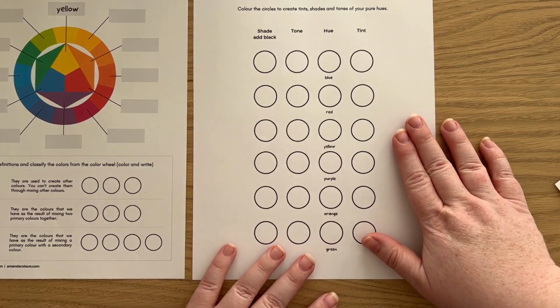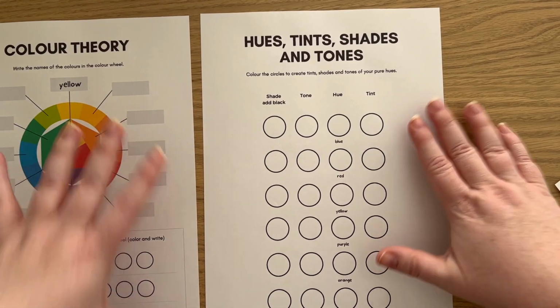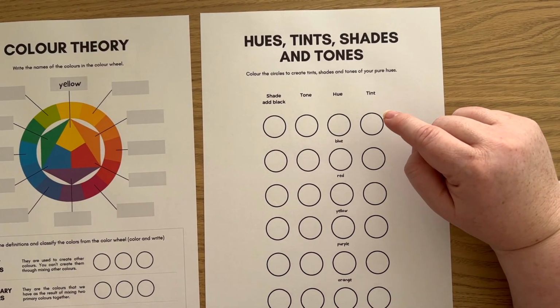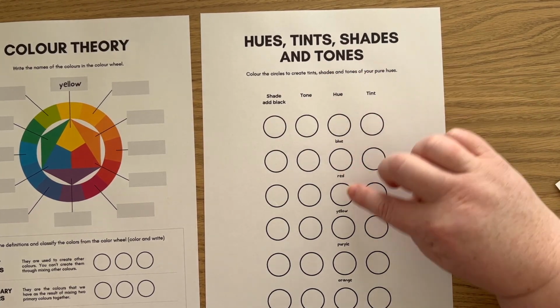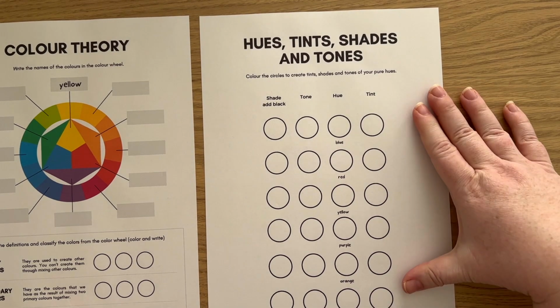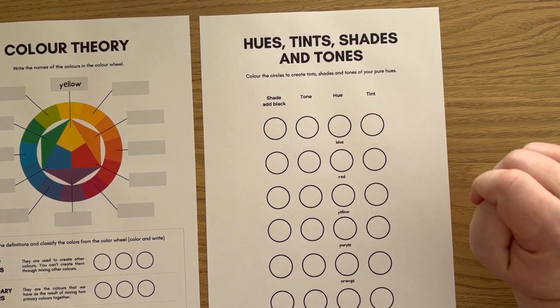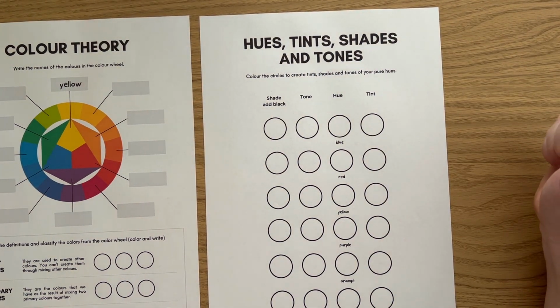And then there's another page here where you can get out your colouring pencils and work out what tints and tones are. So you can do your pure colour here. I've done blue, red, yellow, purple, orange, green. And then you can find a tint of the blue, a tone of the blue, and a shade of the blue.